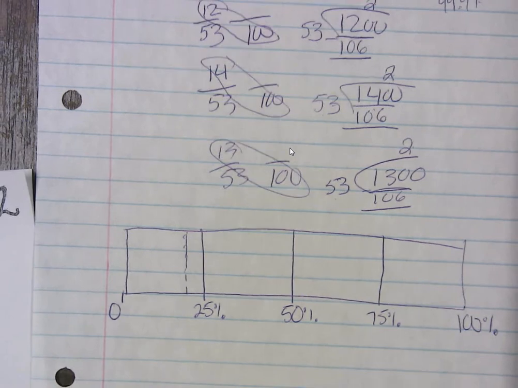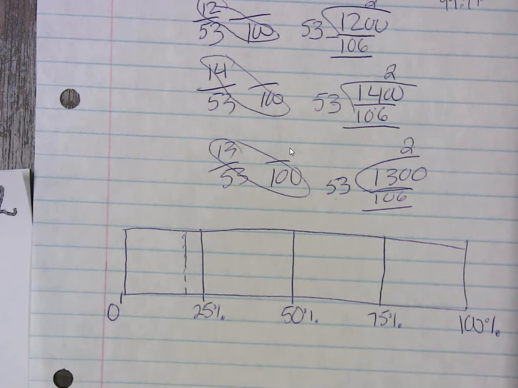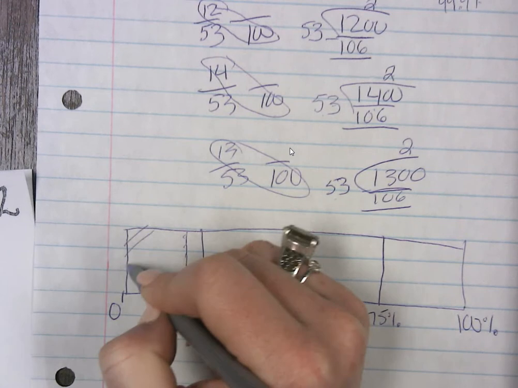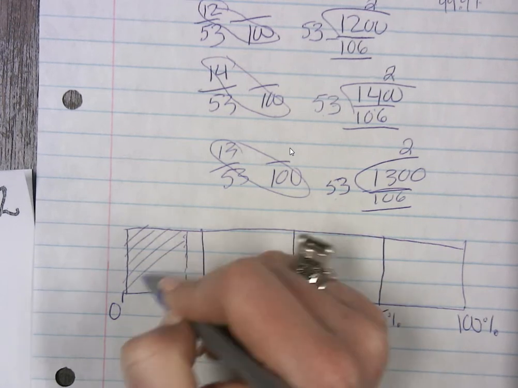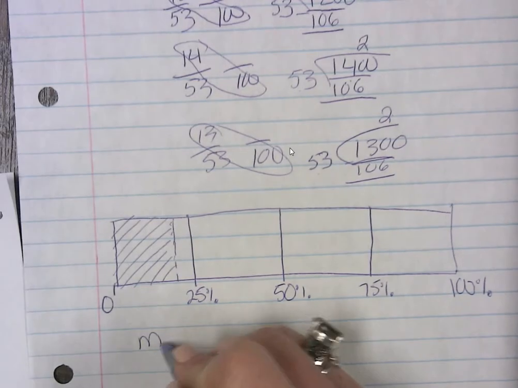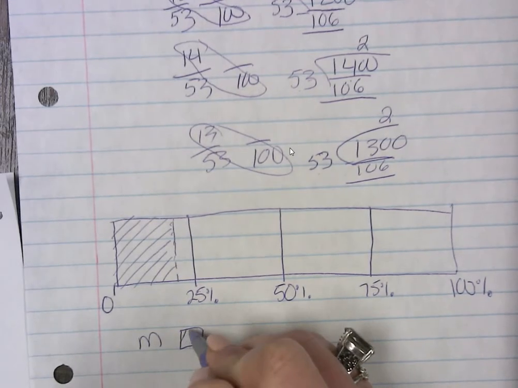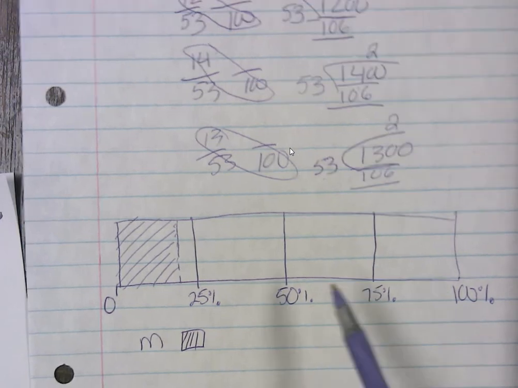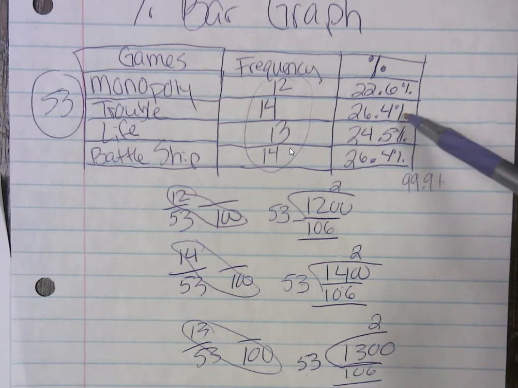If you had different colors, or if you wanted to maybe say, okay, Monopoly is going to be stripes, you would need to code that. So down here, I'm going to say, okay, Monopoly, that's going to be your stripes, so you know what it is. Our next game was Trouble, and it had 26%.